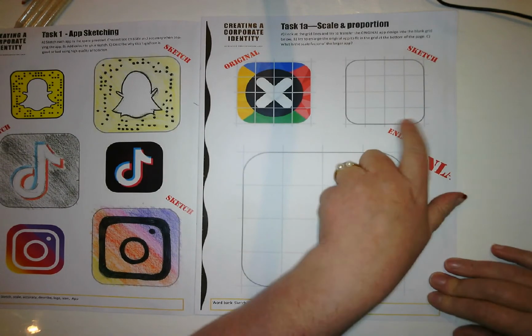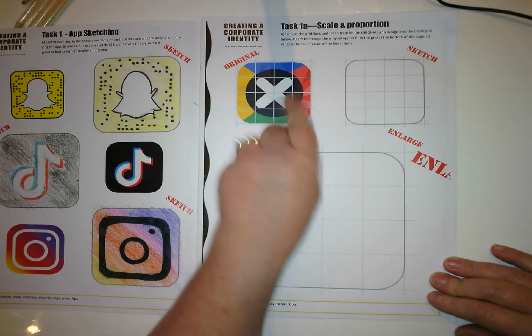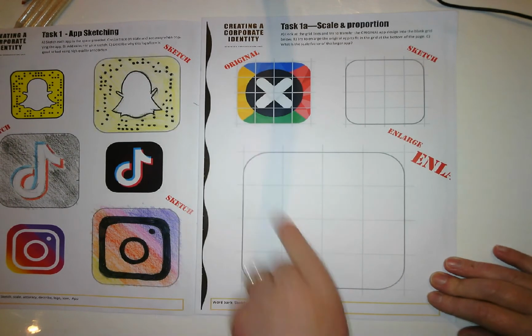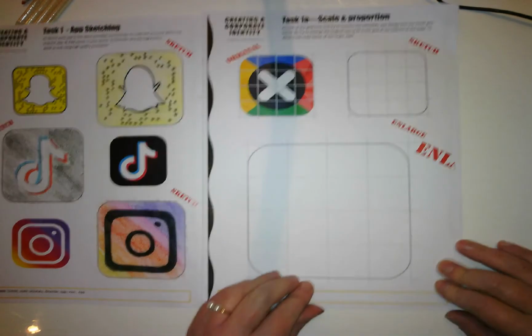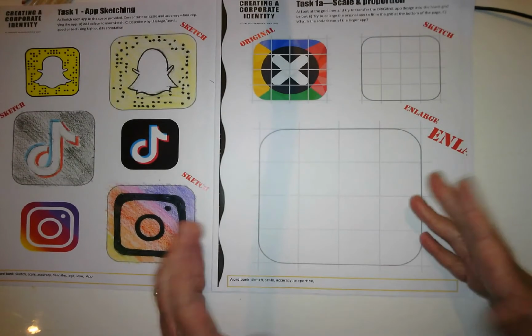What you can do is just sketch that shape and try to recreate this. I'll put the image on as a file and then try and do an enlarged version. I'm going to go and do that now and come back with how it should be once it's finished.